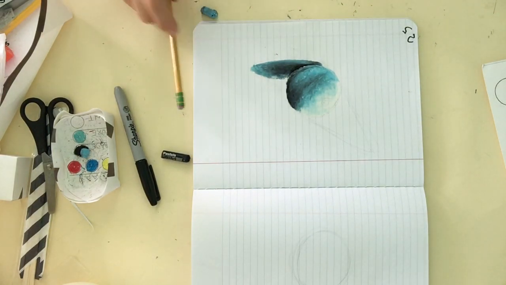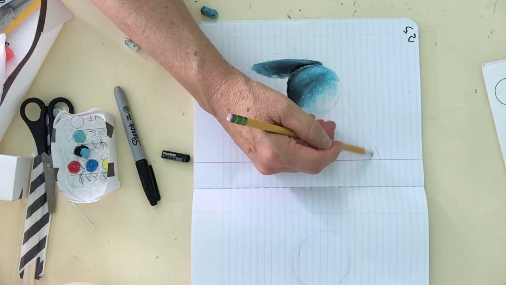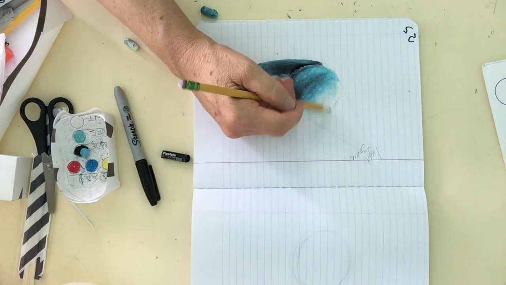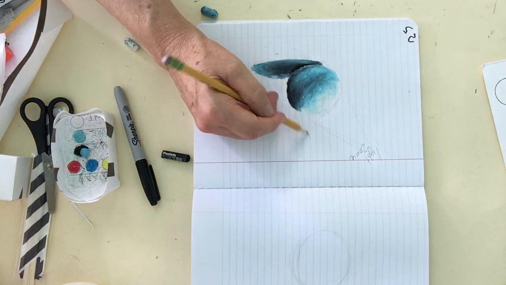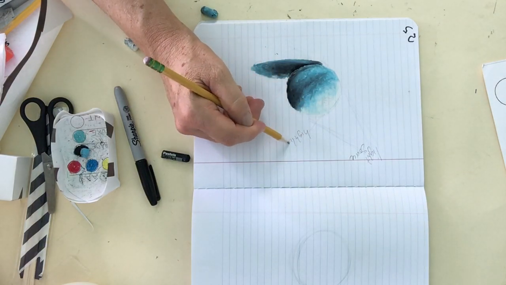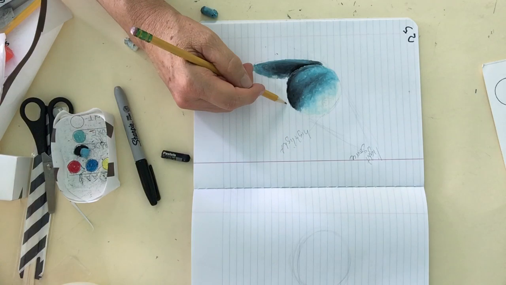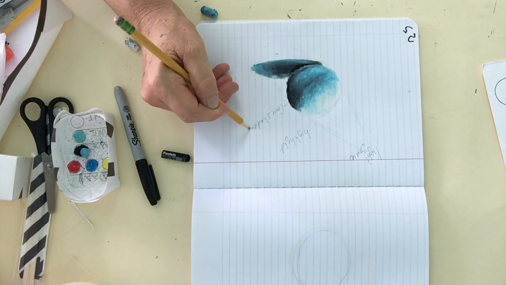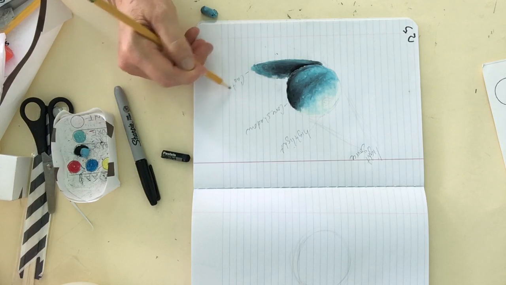Okay, great. So now we're going to label. So here is the light source. And here is our lightest part. This is the highlight. This is our core shadow. Our cast shadow.